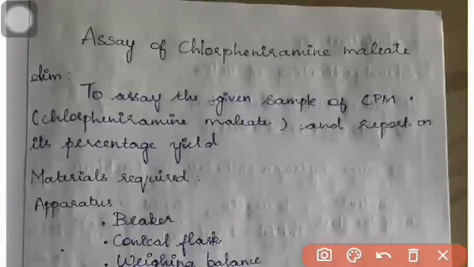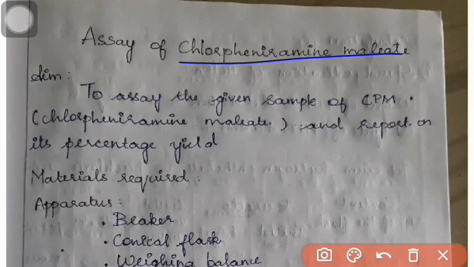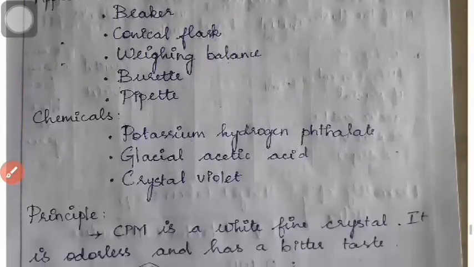Assay of chlorpheniramine maleate can be done by using non-aqueous titration principle because it is a weak amine, or otherwise a very weak base in water. Therefore, it is required to be titrated in a non-aqueous solvent, and for that we shall see its basic structure.